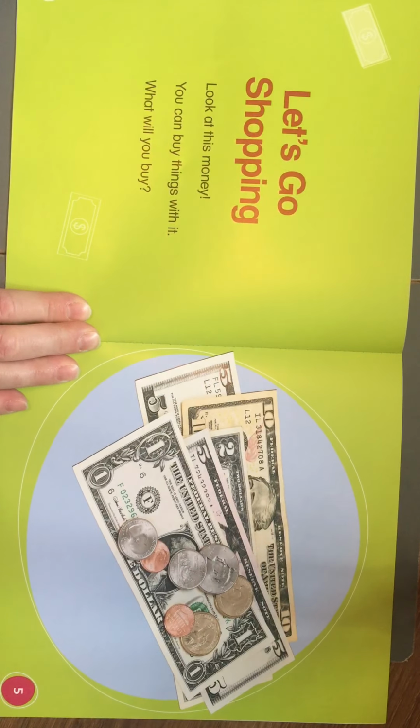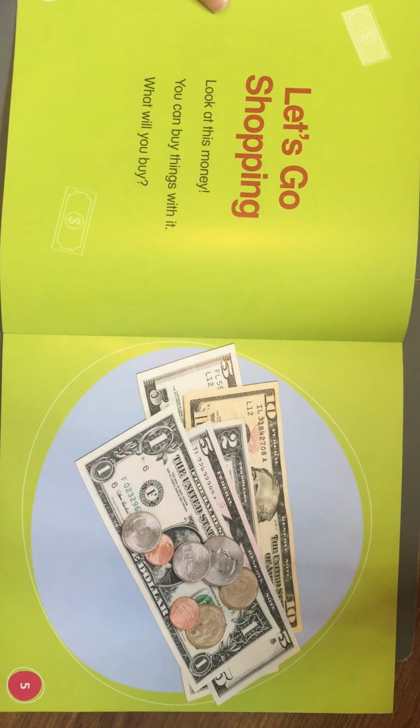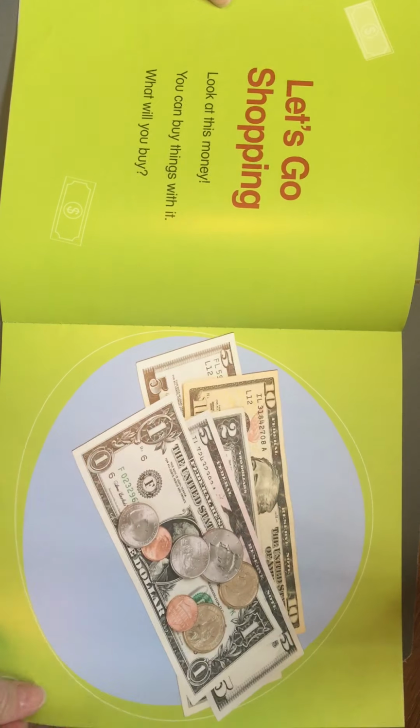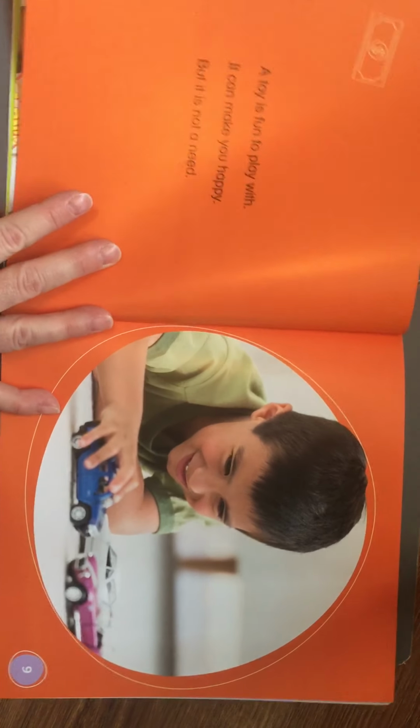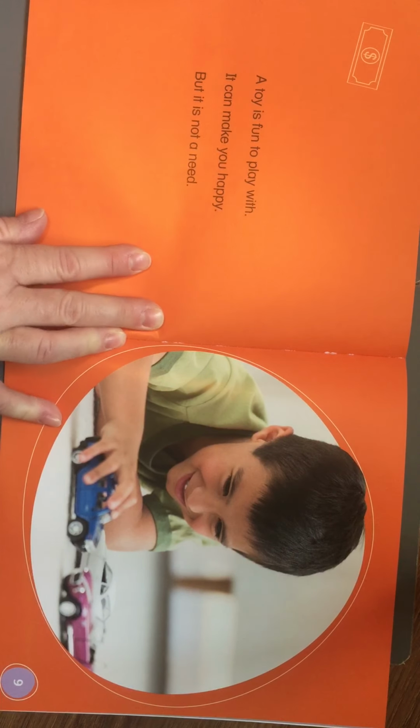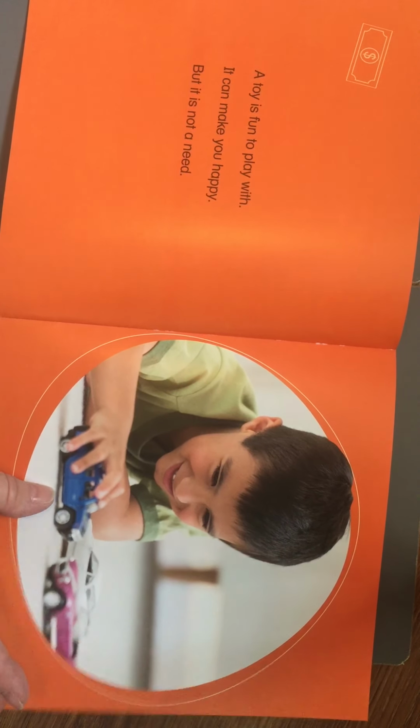Let's go shopping. Look at this money. You can buy things with it. What will you buy? You can buy a toy with money. You can buy a snack too. A toy is fun to play with. It can make you happy, but it's not a need.